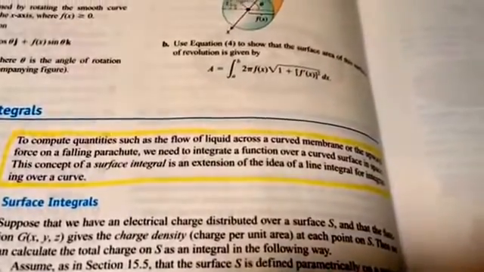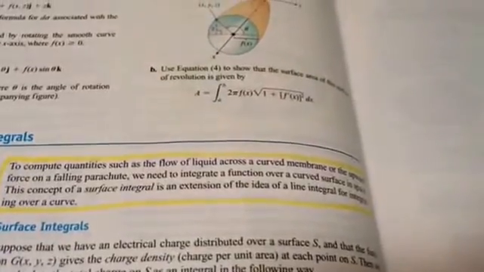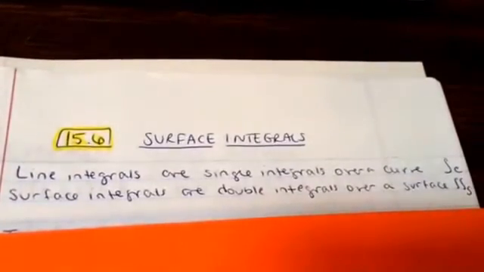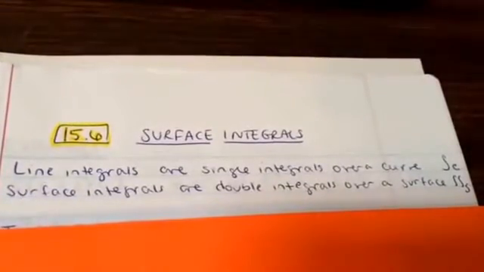So this is, it says here, an extension of the idea of a line integral. So line integrals, I'll just show it to you here. Line integrals were single integrals over some curve C. Surface integrals are going to be double integrals over some surface S.